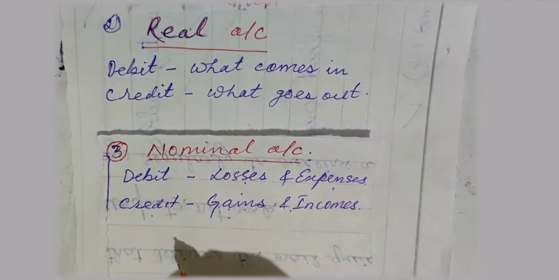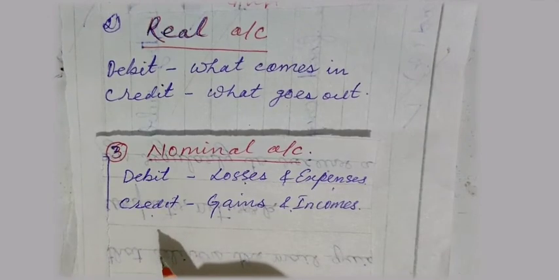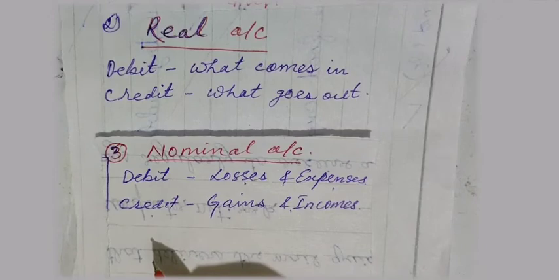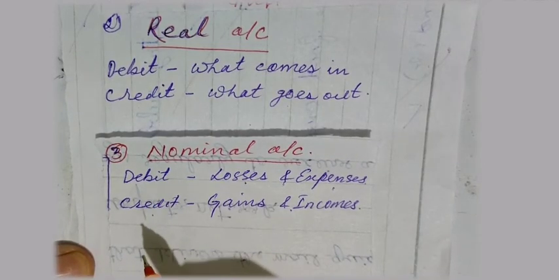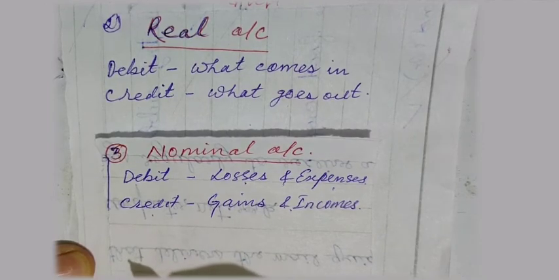Okay. Now, since there are three different accounts, personal account, real account and nominal account, and the rules for each of these accounts are different, before using these rules you have to clarify whether the account belongs to personal account, real account or nominal account. Depending on what category of account the particular item belongs to, you need to use the rule. If that item belongs to personal account, you'll use the personal account rule. If it belongs to real account, you'll use the real account rule. If it belongs to nominal account, you'll use the nominal account rule. And I've already explained to you the meaning of all this.